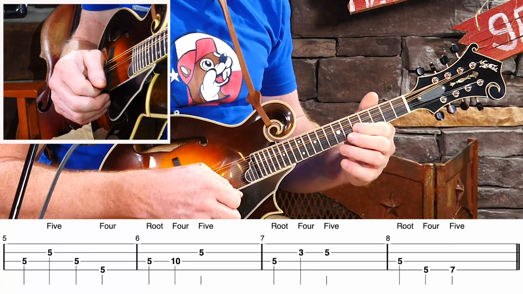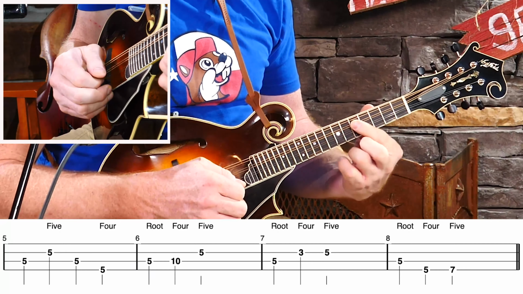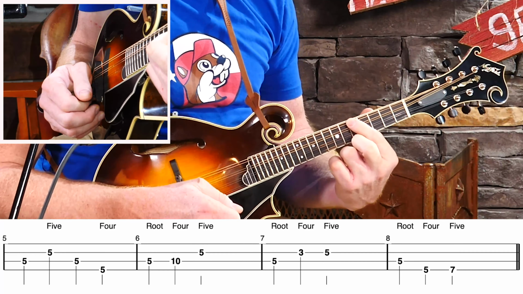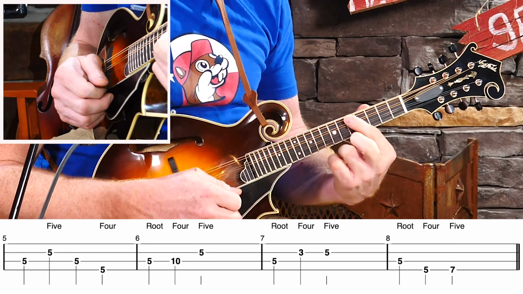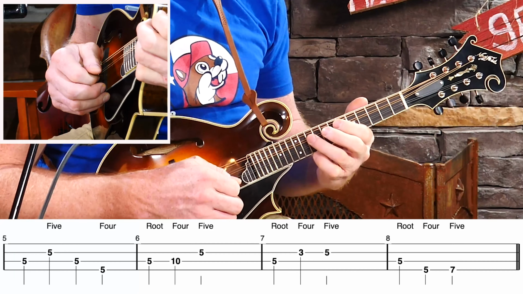Oh, that's pretty cool. Well, what happens if we travel up toward the ceiling? Well, if we keep our index finger on the 5th fret and we just move it down a string, that's our 4th tone scale, just down an octave. Let's check that out. So 1, 2, 3, 4. There's that C note, that 4.